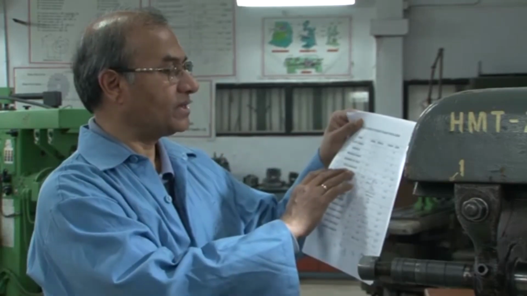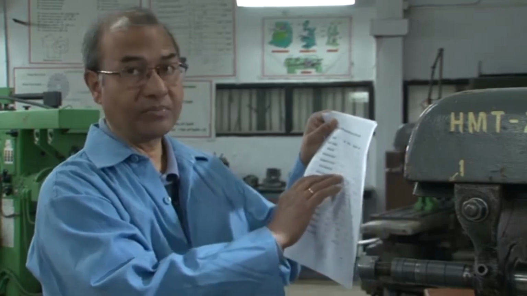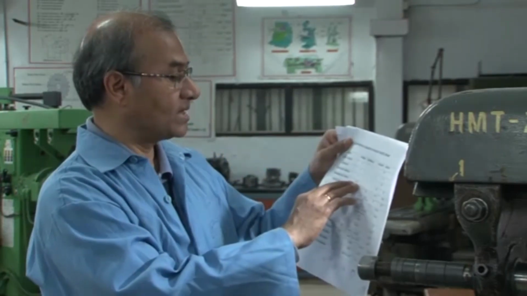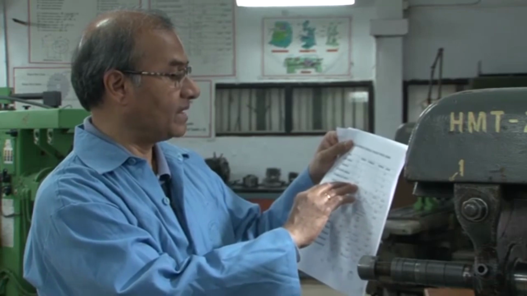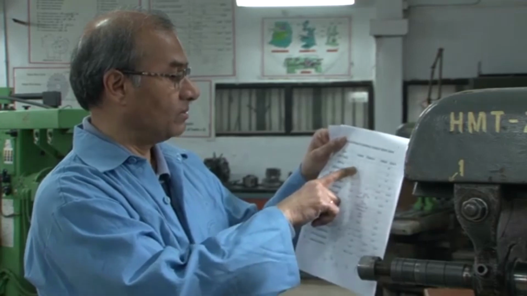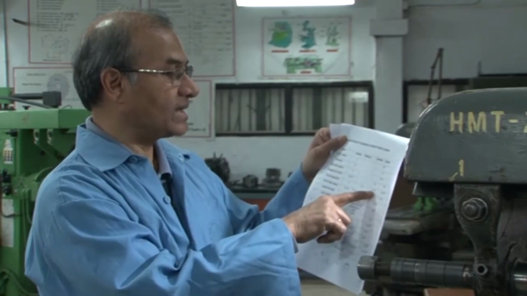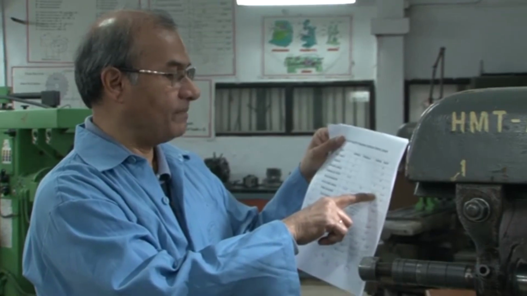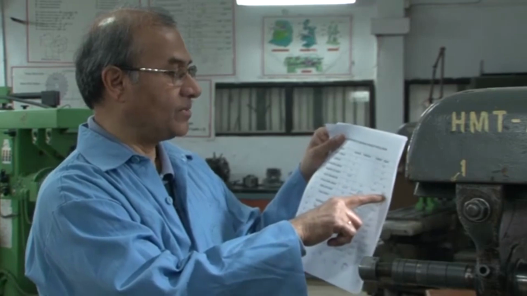Now, the pitch diameter formula. To find the pitch circle diameter, we have a formula of Z into M. This is the number of teeth multiplied by the module M. In this case, for the pinion D1 is 45, and for the gear D2 is also 45, because we are making the number of teeth 30 and the module is 1.5. So, that makes it 45.